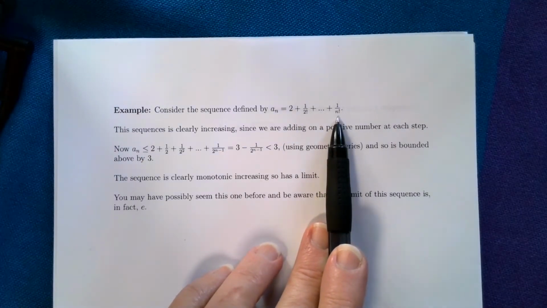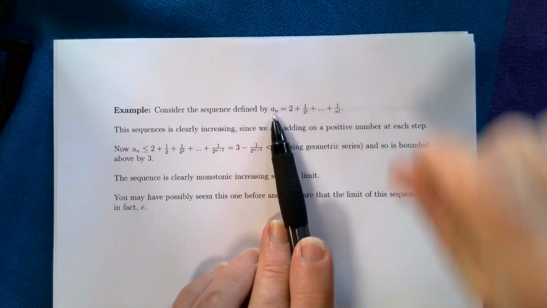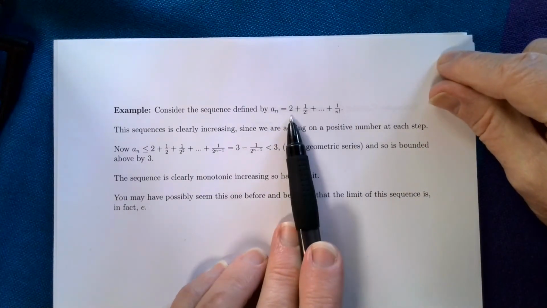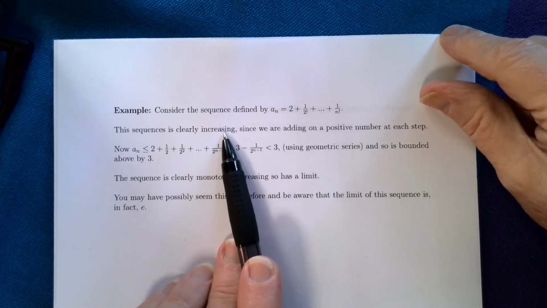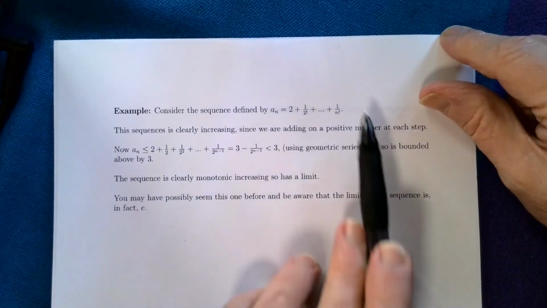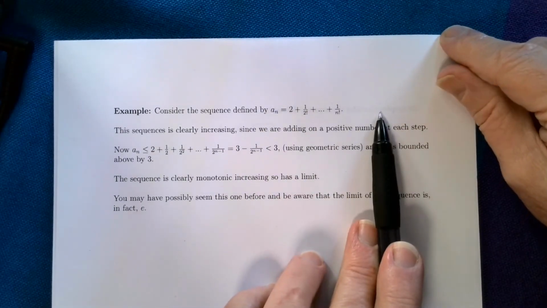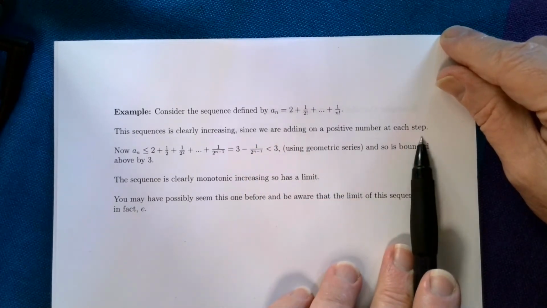This again is, we'll look at series a bit later on, but I'm just thinking of this at the moment as a sequence. It's given in terms of a sum here. Well, it's clearly increasing because every time I go from a_n to a_n plus 1, I'm going to add a bit more on. So the terms are clearly getting bigger since we're adding on a positive term at each step.